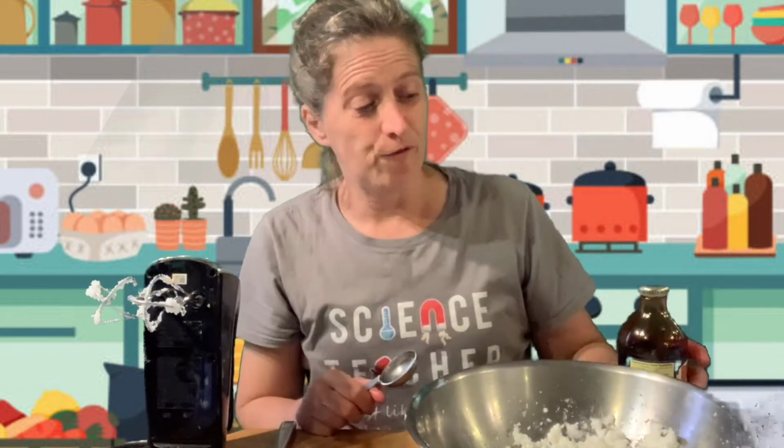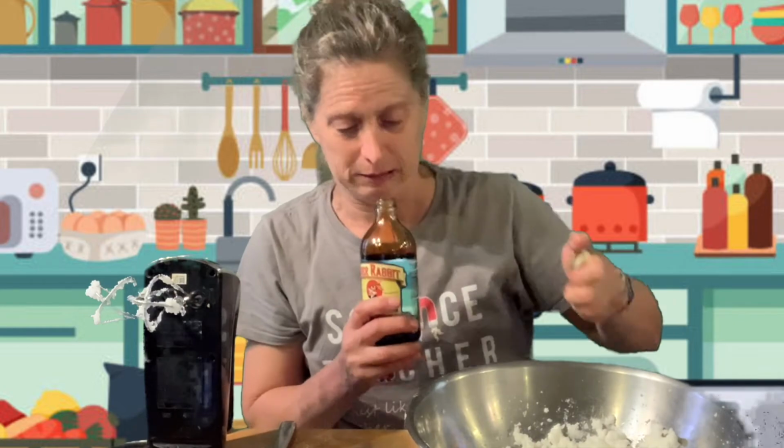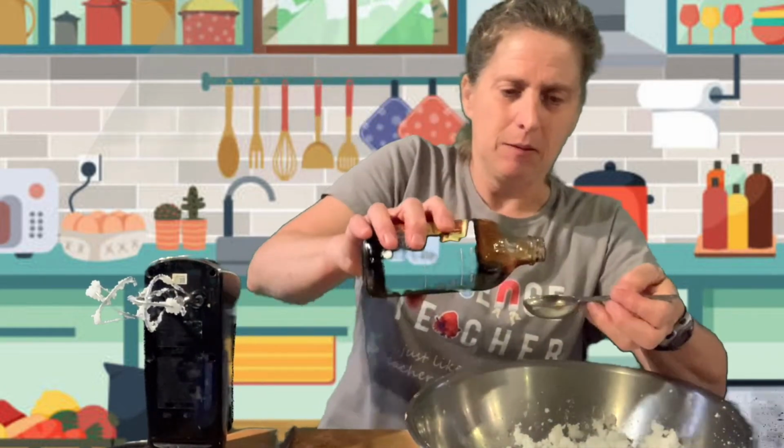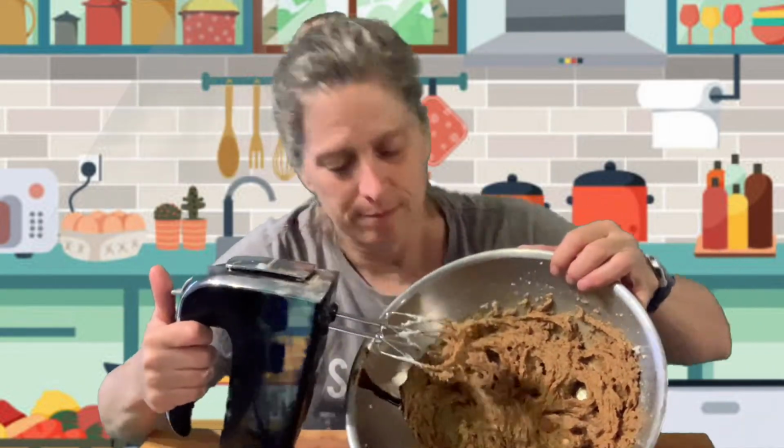And now I need 4 tablespoons of my super stinky molasses. Woo! This stuff really does stink. And that's 4. Now it looks like brownie batter. It's mixed well. All right, we're gonna set this aside and do our dry ingredients.